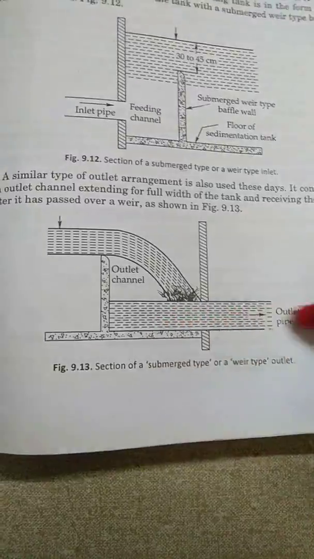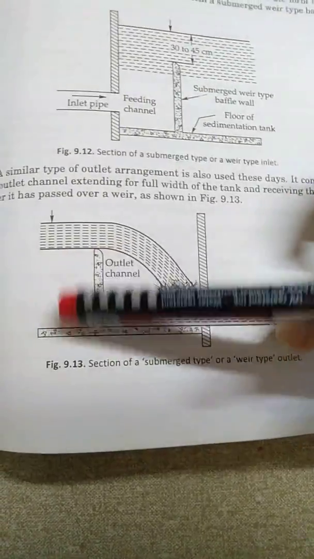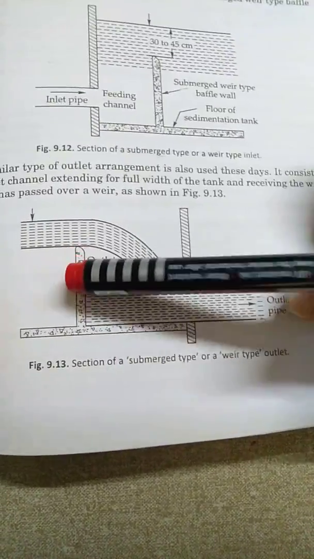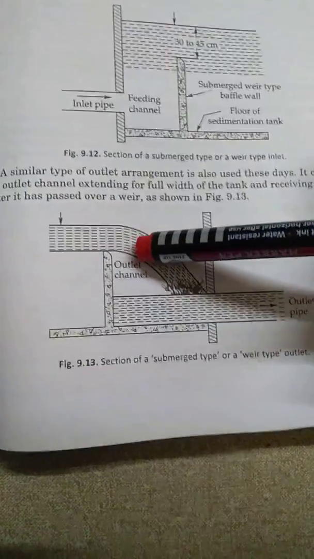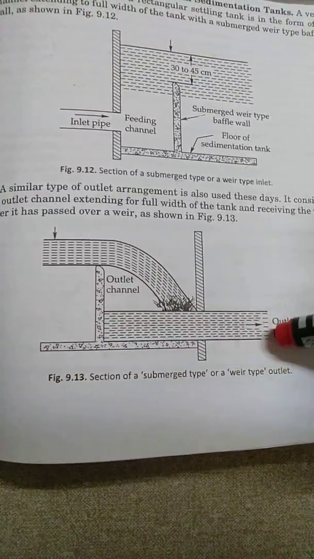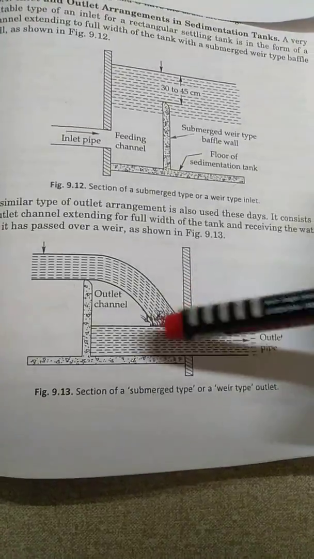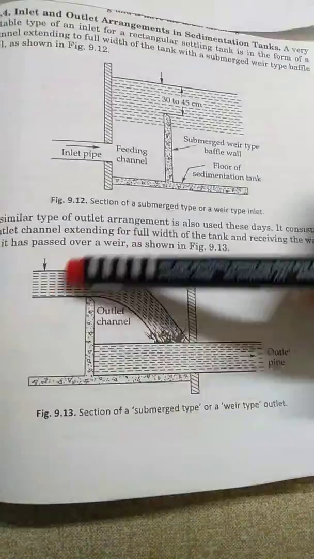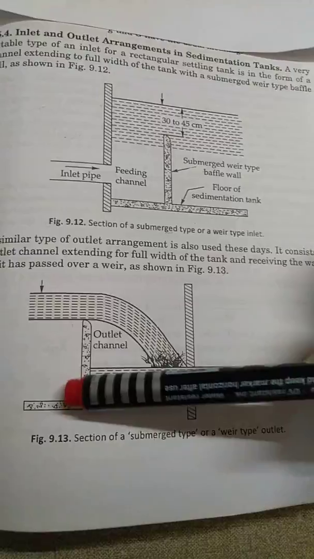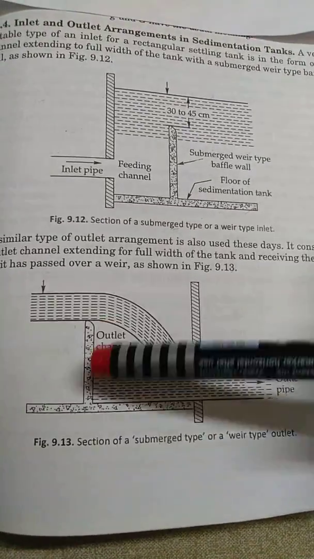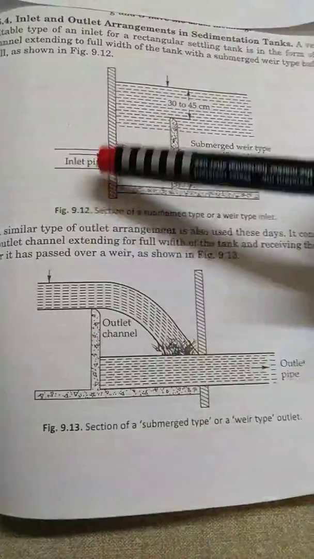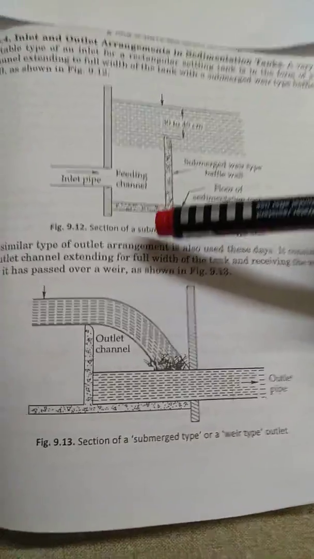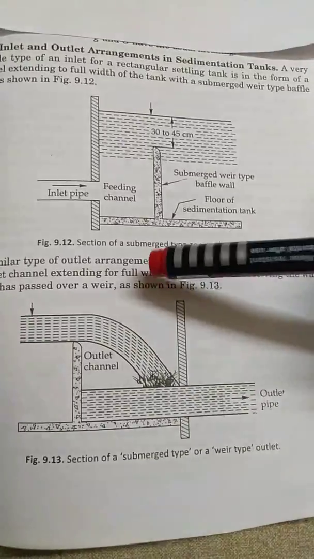Here the settled particles will settle out, and the supernatant water will be relatively clear water, and this relatively clear water we are going to take from the outlet. So this is the purpose of the baffle wall near the outlet. If we don't provide the baffle wall, scouring may happen and the settled particles may come out. For that reason we are going to provide the baffle wall near the inlet and near the outlet. This is how the inlet and outlet arrangement of the sedimentation tank will be.